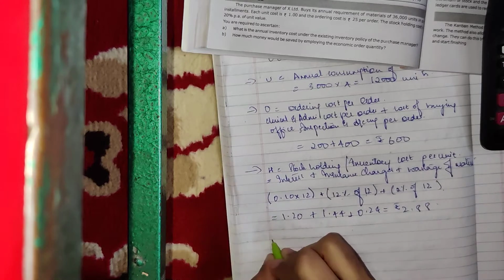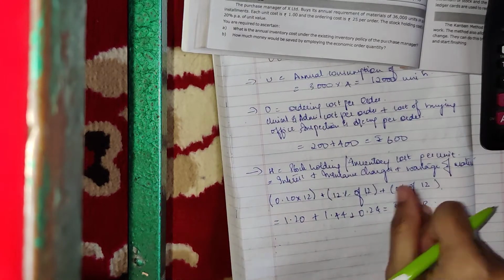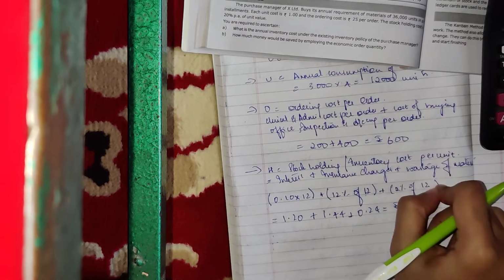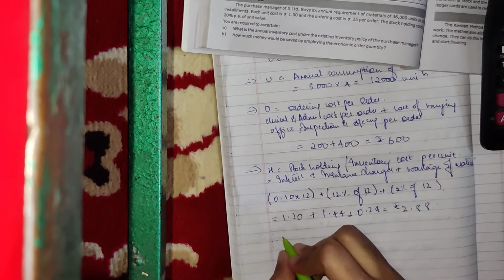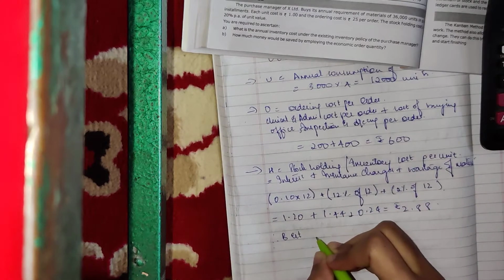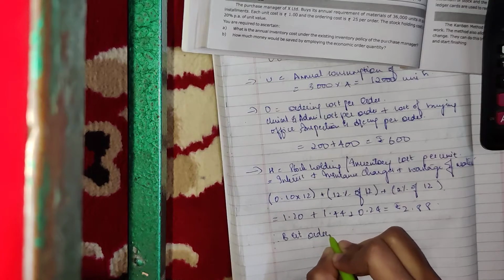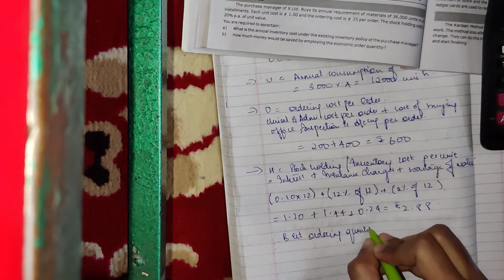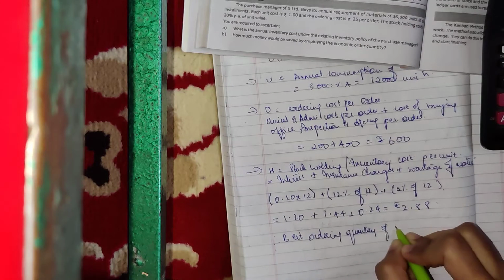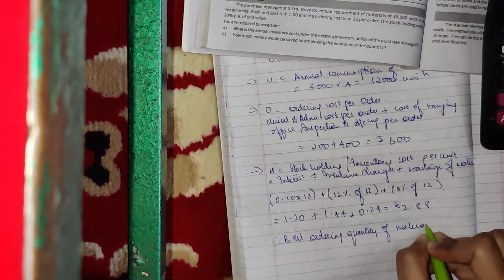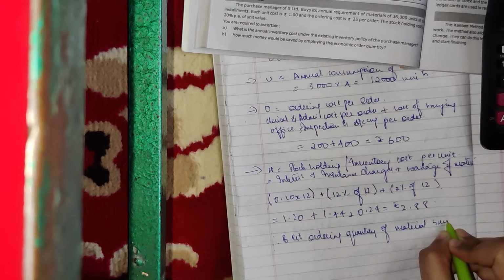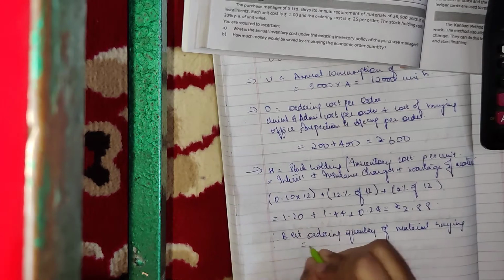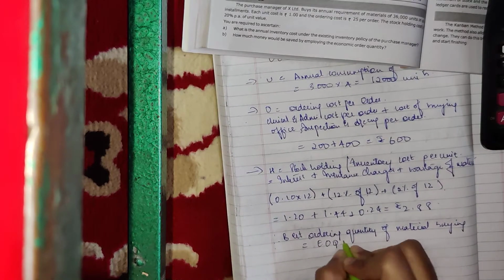Now therefore you have to check what is the best ordering quantity of material buying, the economic order quantity. So the best ordering quantity of material buying is equal to EOQ.